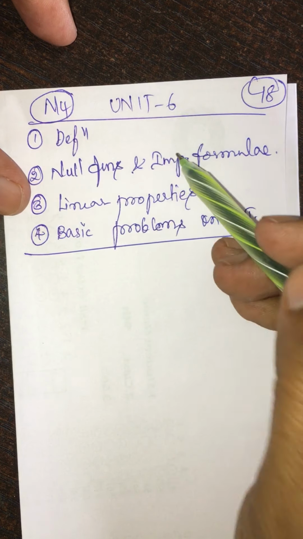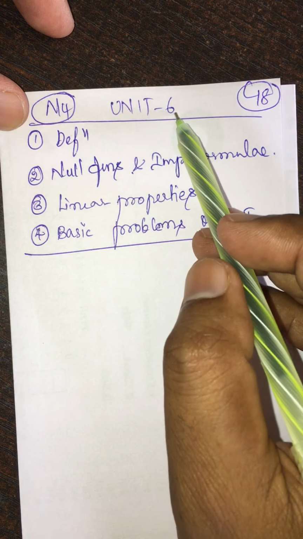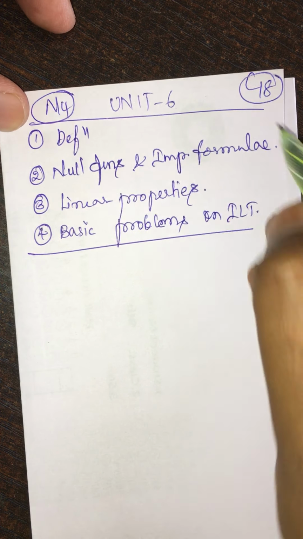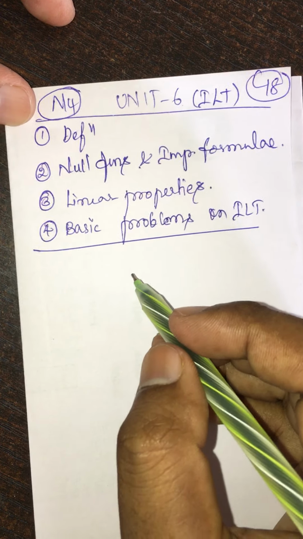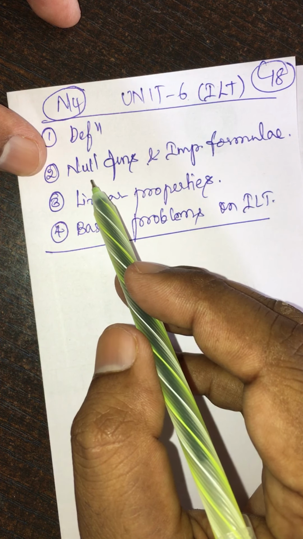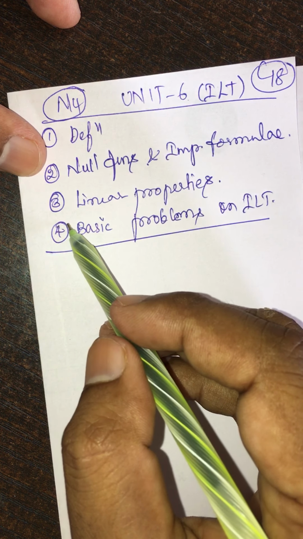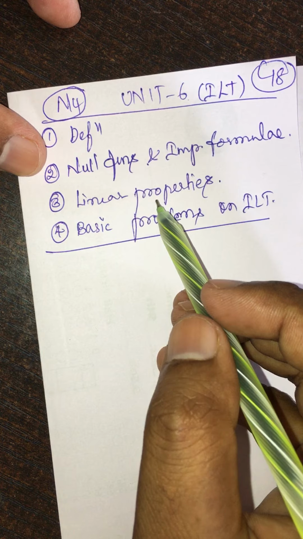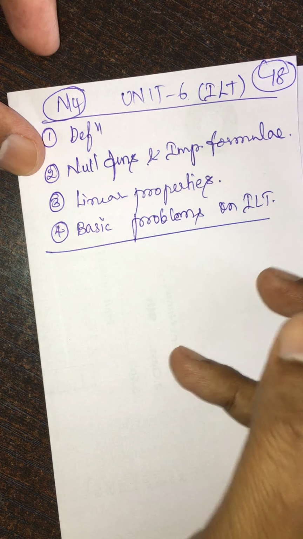Yeah, dear students, in the M4 C18 curriculum, in Unit 6, that is inverse Laplace transform. Today we will discuss the definition and what is meant by a null function, some list of the formulas and linear properties, and basic problems on inverse Laplace transform.